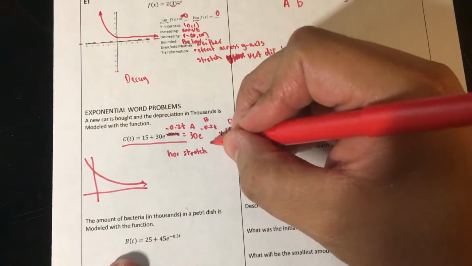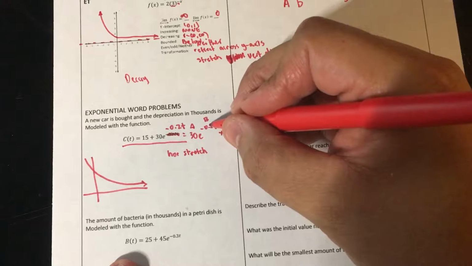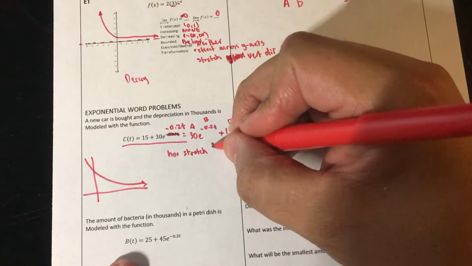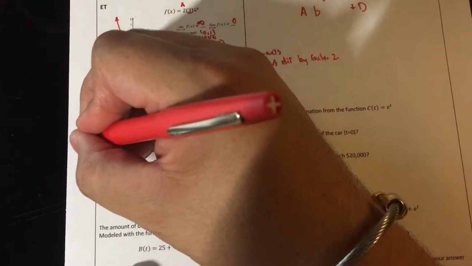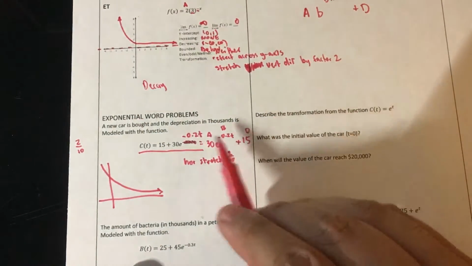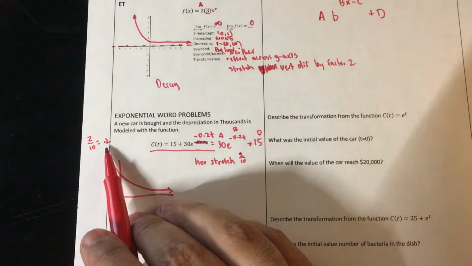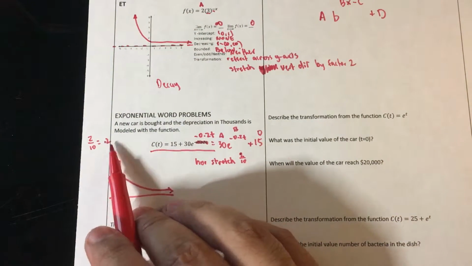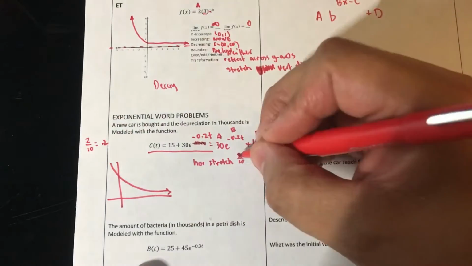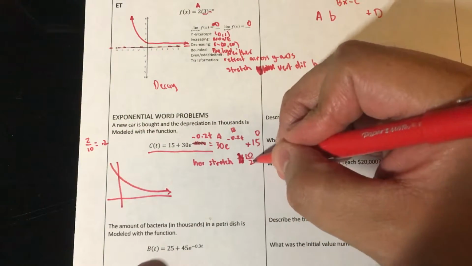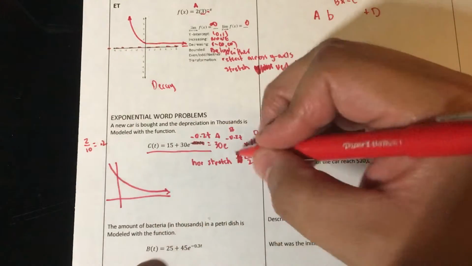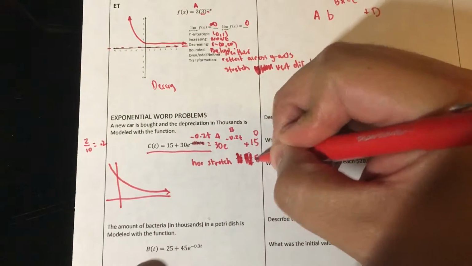And remember, I want the reciprocal. So 0.2 is 2 over 10, and the reciprocal, 10 over 2, is 5.